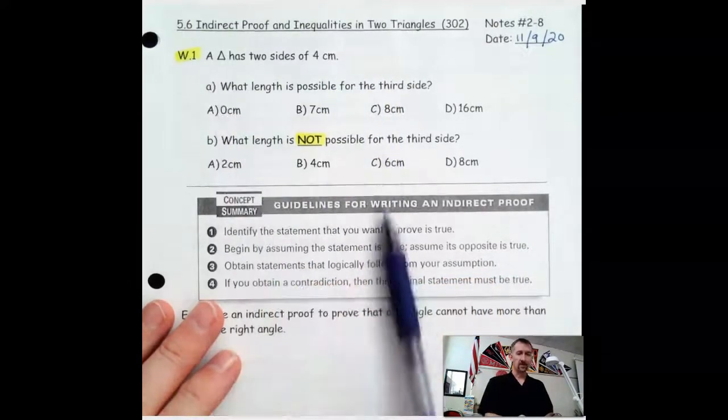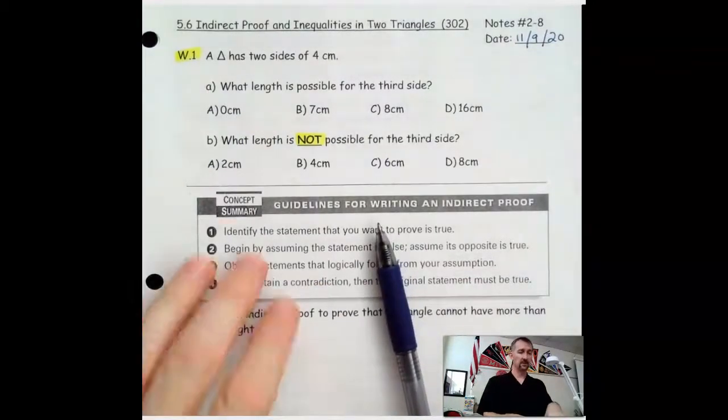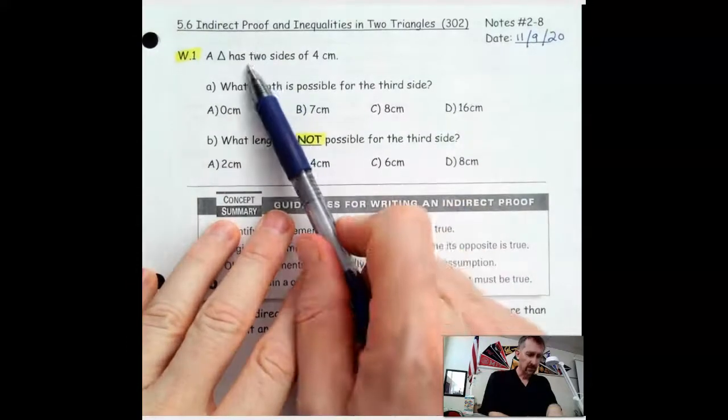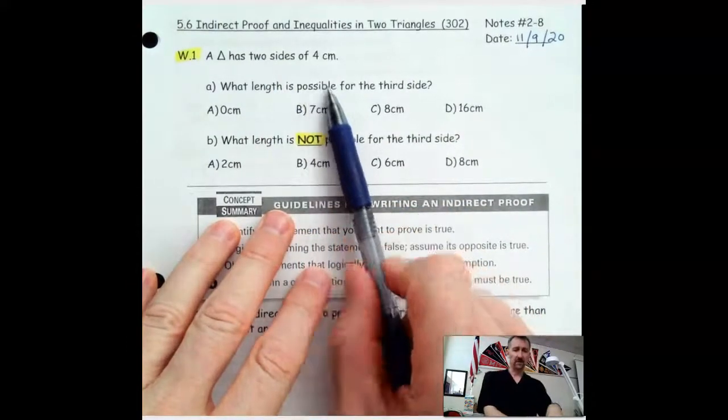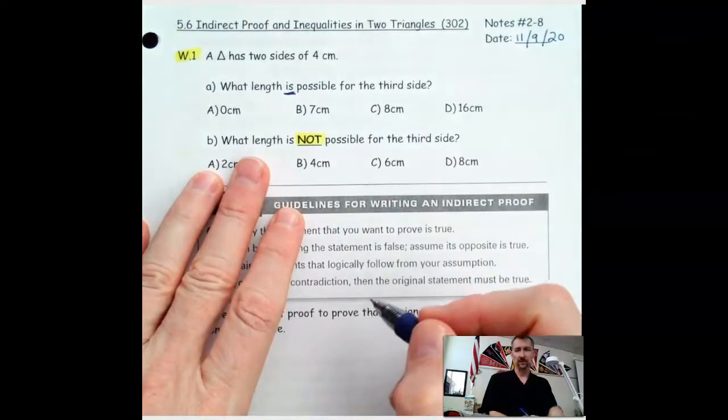So, starting off the warm-up, you hopefully have done that already. Try to do your warm-ups before you start the videos. So, the triangle has two sides of 4 centimeters. What length is possible for the third side?